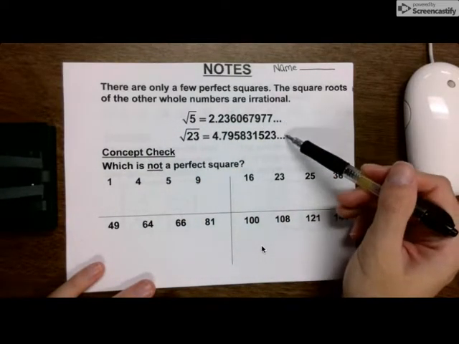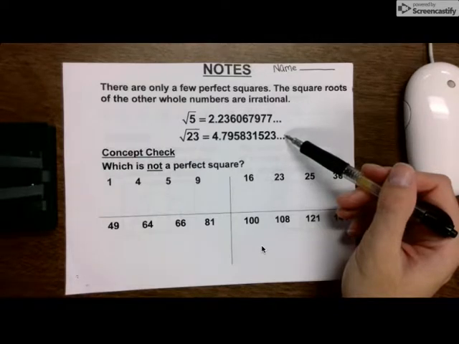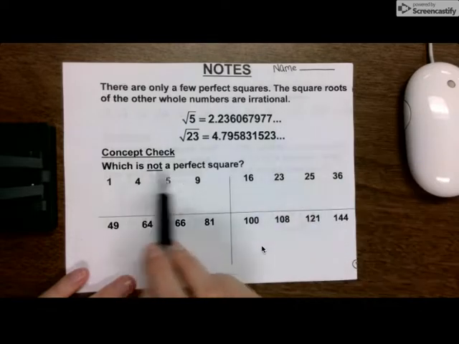So things like this, if I put them in my calculator, these are kind of what I'm going to see. What we're looking for today is how can we get that without a calculator? So there will be no calculators on this, okay? It says, which is not a perfect square?